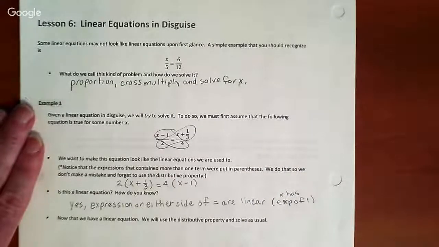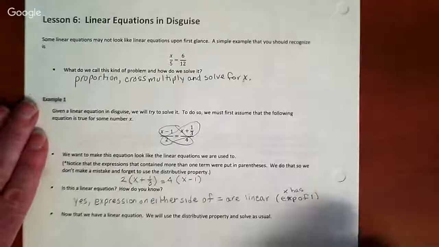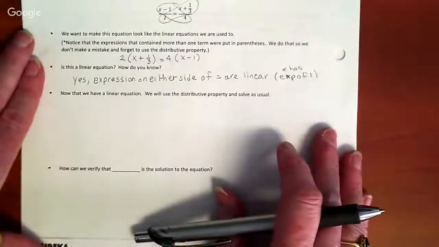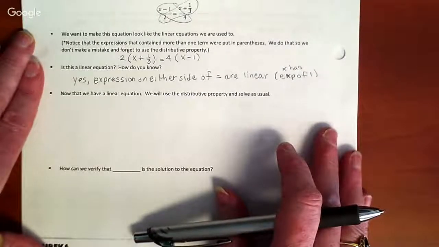So now that we have a linear equation, we need to solve it, okay?